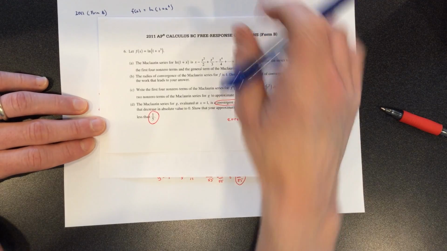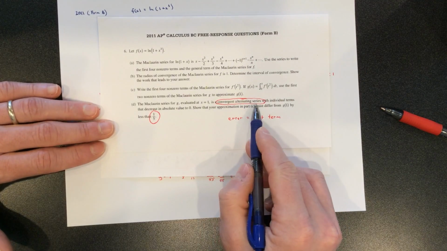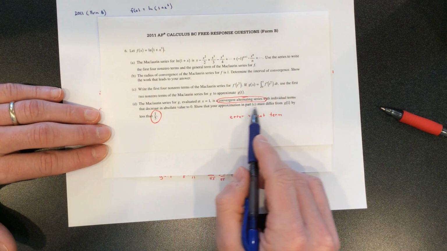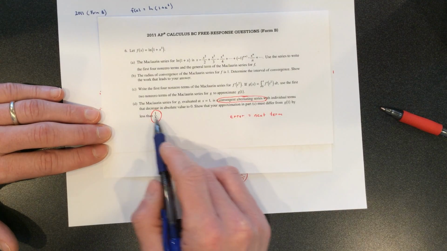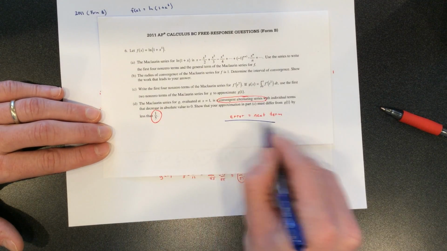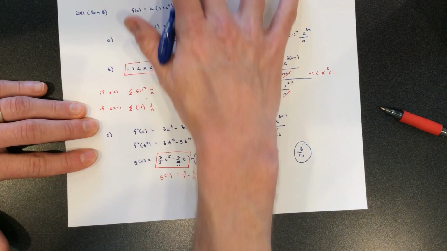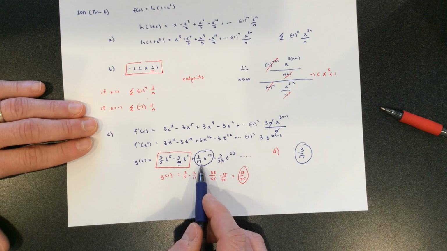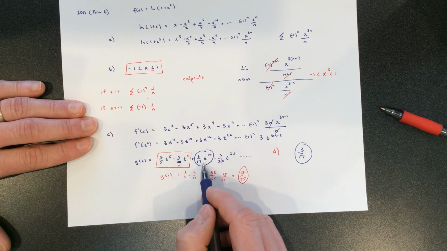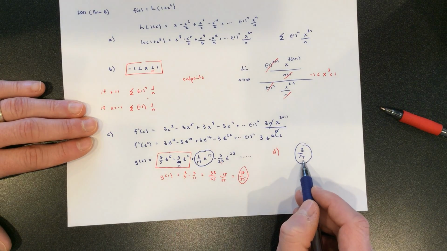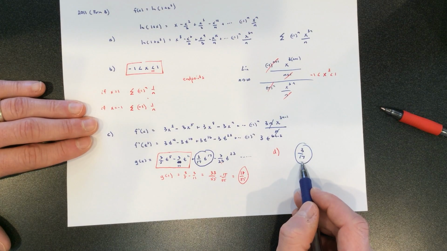Again, you want to show that since it's an alternating series, that the approximation must differ from g of 1 by less than this. That is just shouting at you, show me that the error is less than 1/5. I go down here, I find that the error is the next term. I show that that thing is less than 1/5 at t equals 1. Okay?